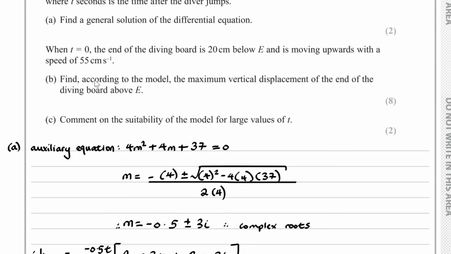Now for part B, when t equals 0, the end of the diving board is 20 centimeters below E and is moving upwards with the speed of 55 centimeters per second. We have to find, according to the model, the maximum vertical displacement of the end of the diving board above E. Well, first of all, when t equals 0, h equals negative 20 if we take upwards as positive. The reason being is that the end of the diving board is 20 centimeters below E.